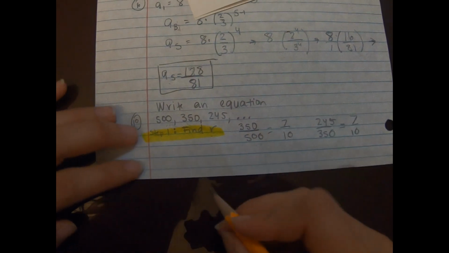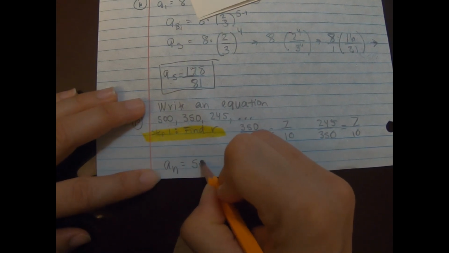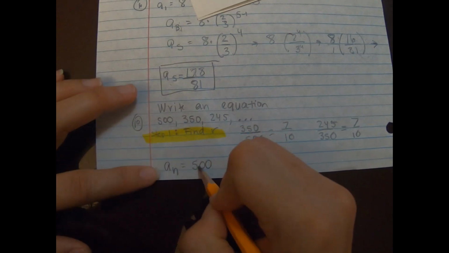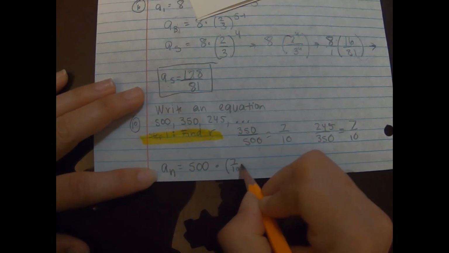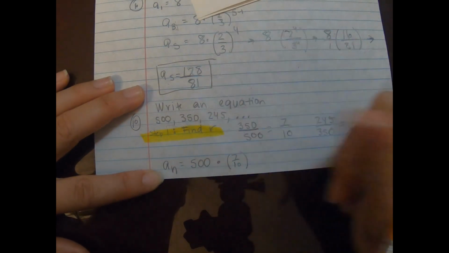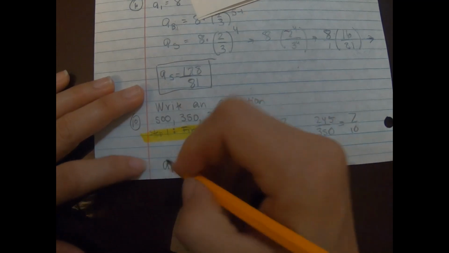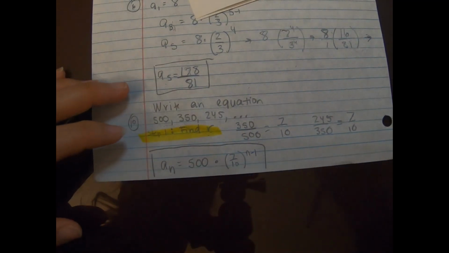So let's write our equation. A to the nth power is going to be 500, because that's our first term. A sub 1 is 500, times 7/10 to the n minus 1. Box it. That is your equation.